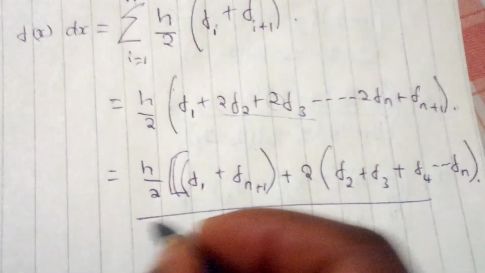Okay, so this is the trapezoidal rule or formula.